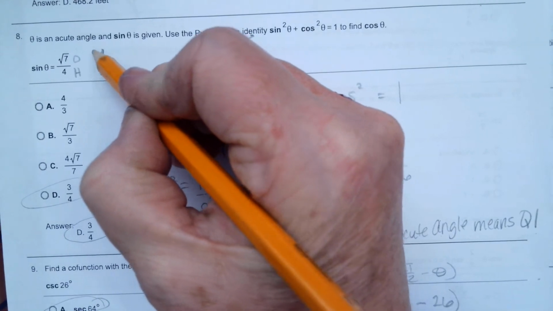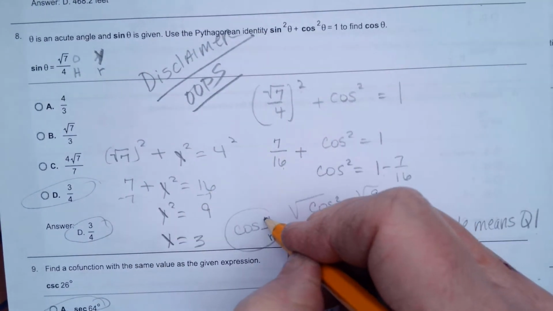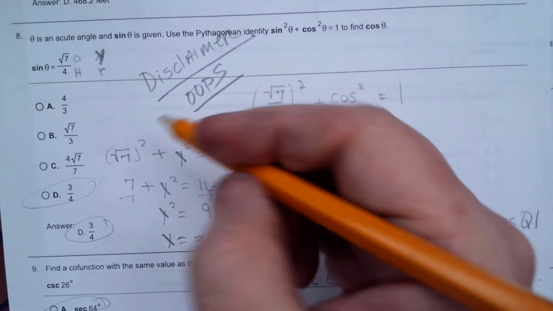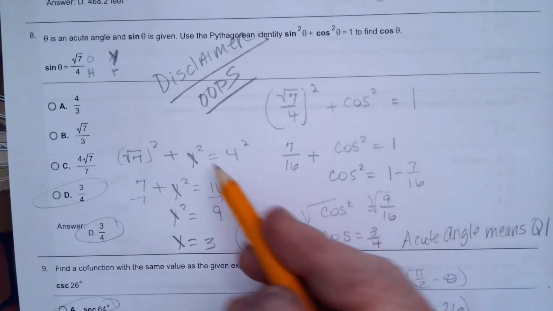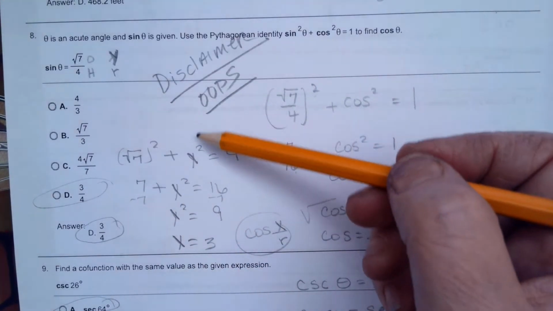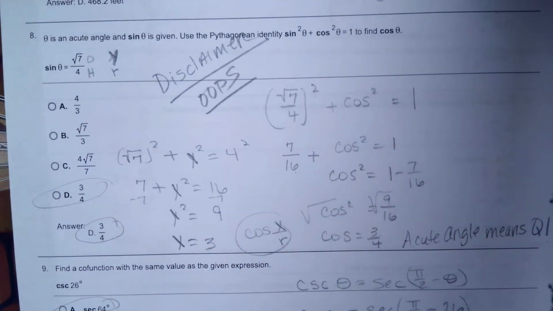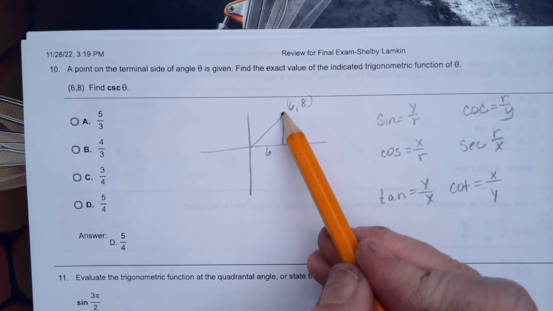This should be a y, and this should be x all the way through here, and cosine is x over r. I made a mistake. Please be aware of that disclaimer. Okay, I made a mistake on that one. This is correct. I had the wrong letter here. My apologies.